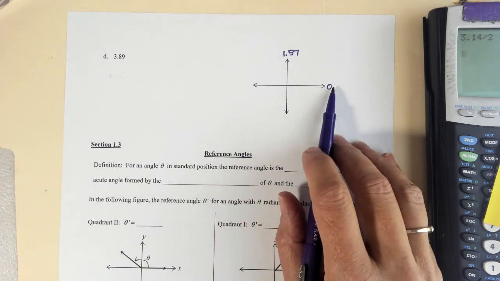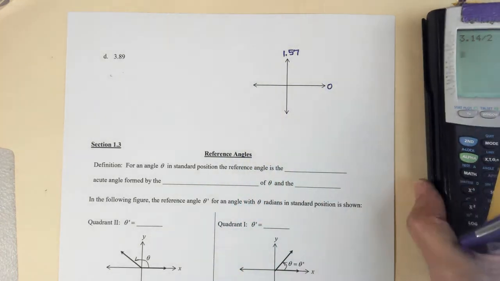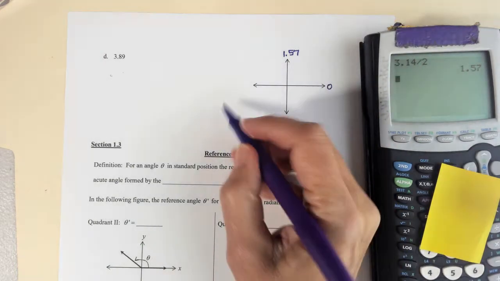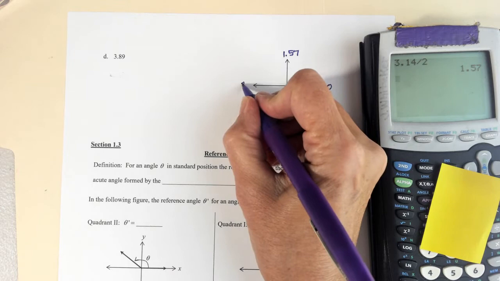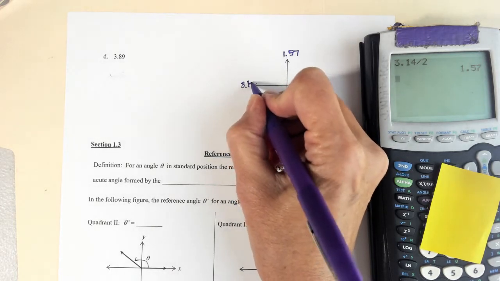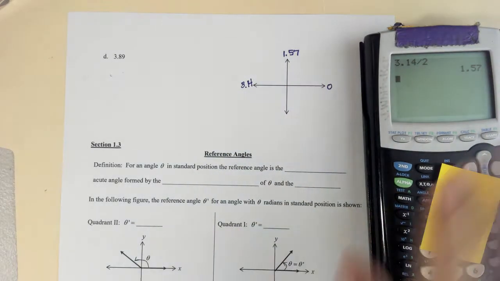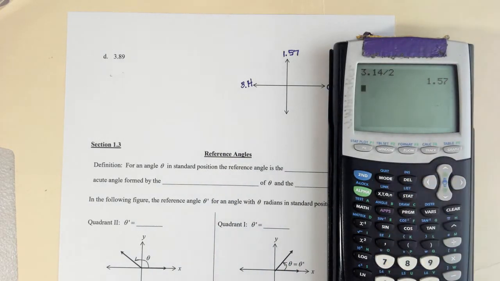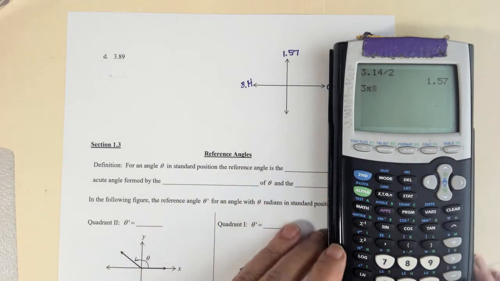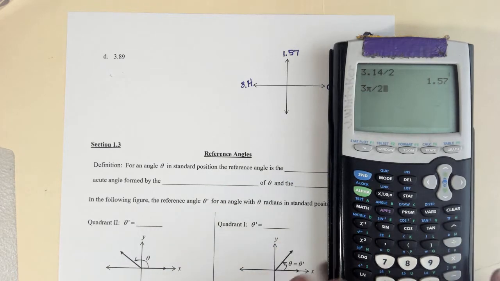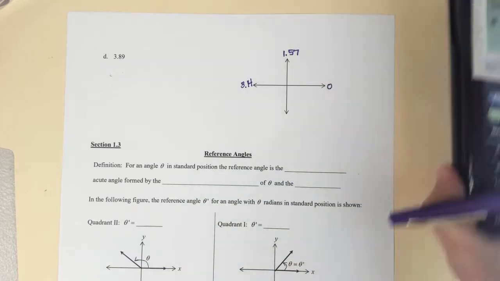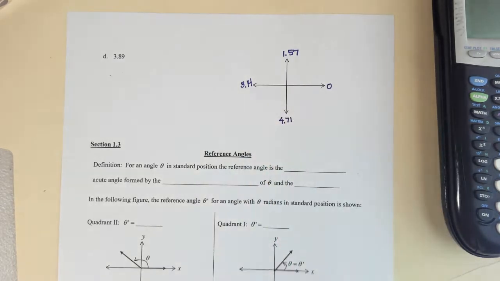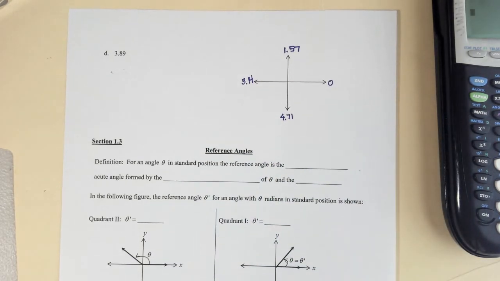So this is 0, of course. This is pi over 2, so I can take the pi and divide by 2 and get 1.57. And here I know is 180 degrees, or pi, so that's 3.14. And then down here, to calculate that, I can do 3 times pi and then divide by 2, and I get 4.71, which is the abbreviation of what we usually take that value as.